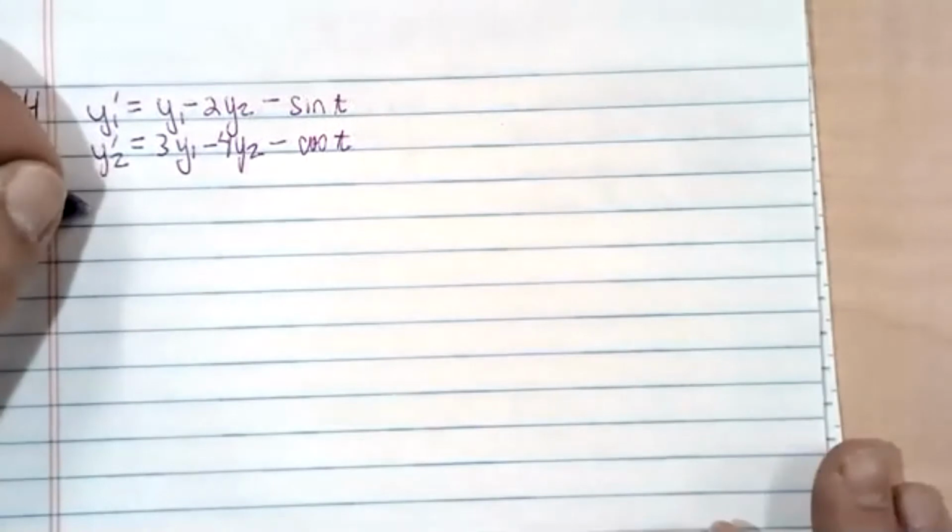So I will be looking for, why don't we just go direct for the particular solution here? I'm looking for a particular solution.